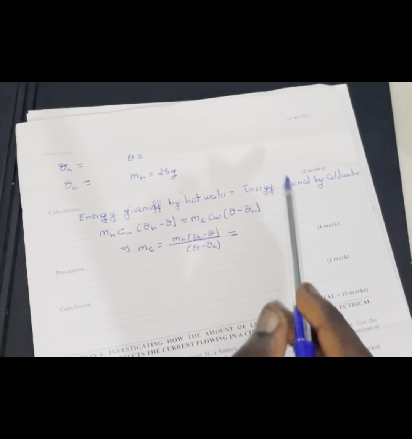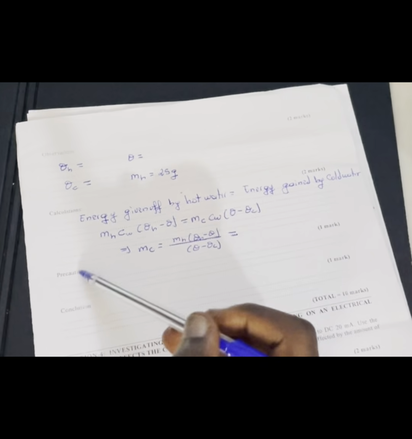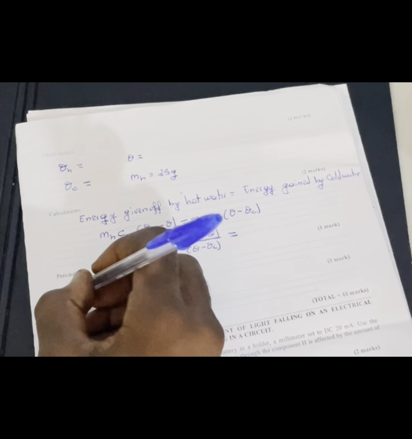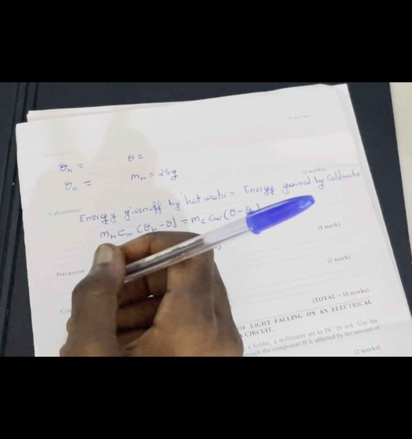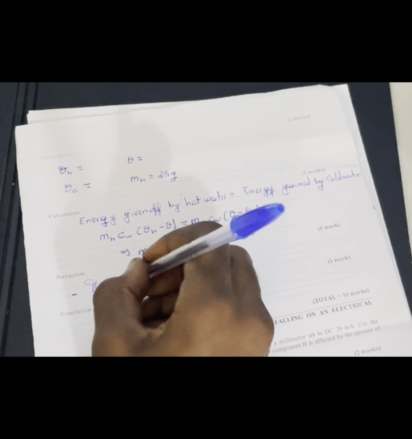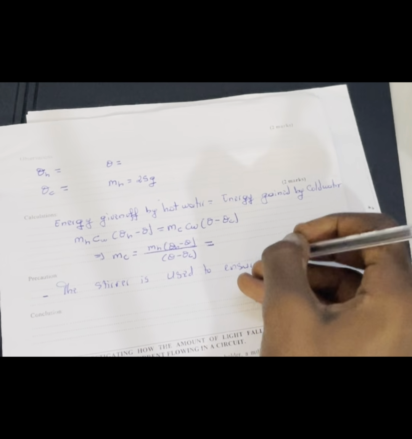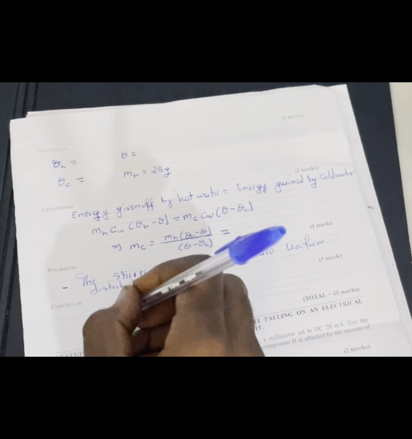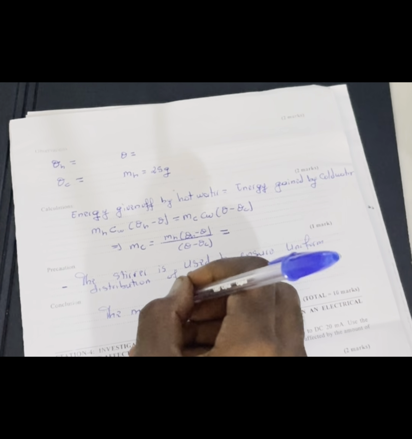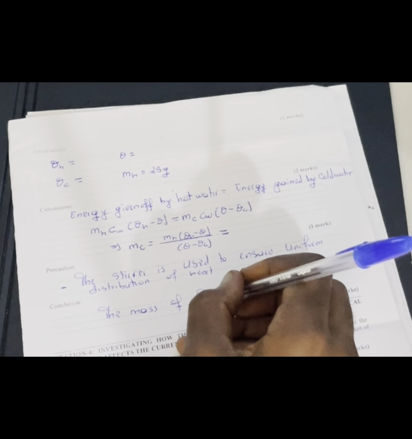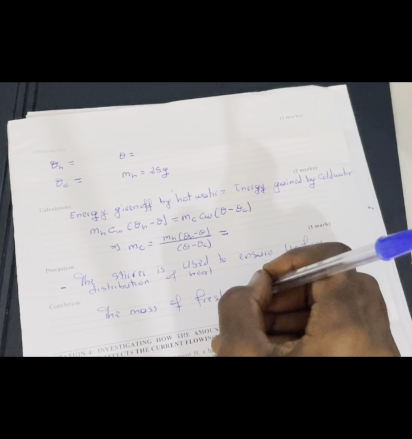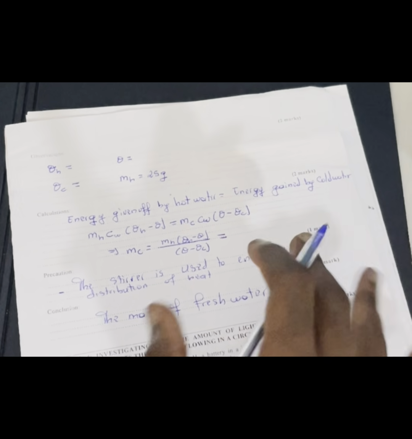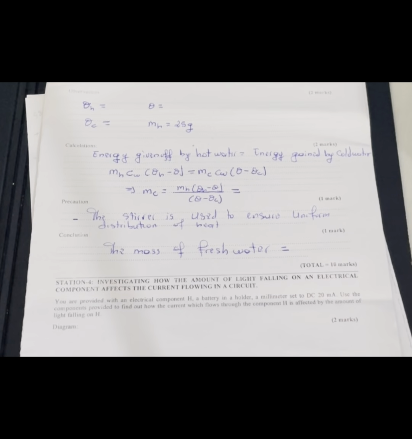Then when I finish collecting data, I will come back and put it here for us to have the numerical value of the mass of cold water. Okay. So any precaution here, you can say the stirrer is used to ensure uniform distribution of heat. And at the end, the conclusion: the mass of fresh water or cold water is... okay. So now let us go and collect our data so that we can come and finish our station.